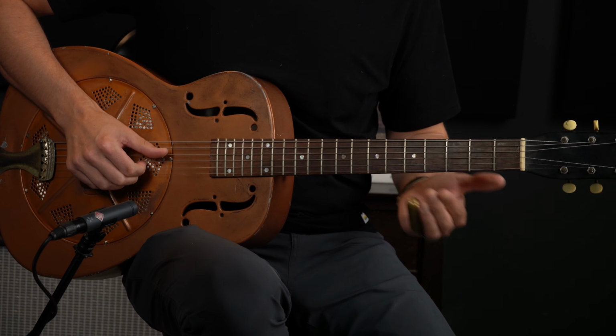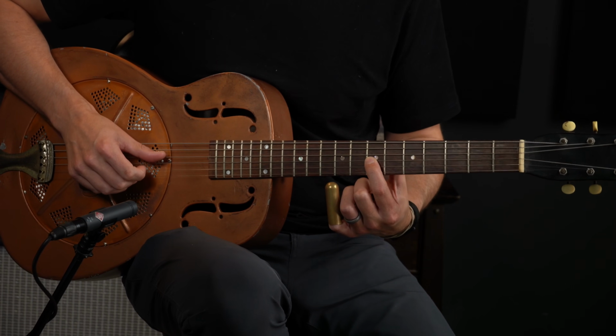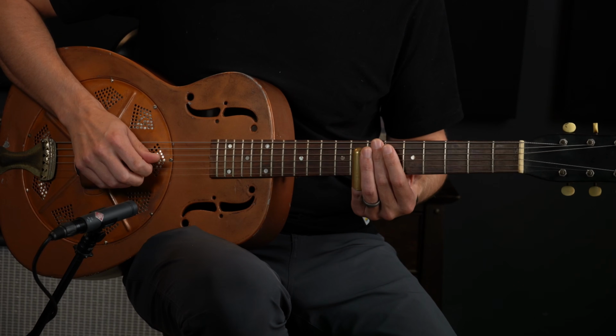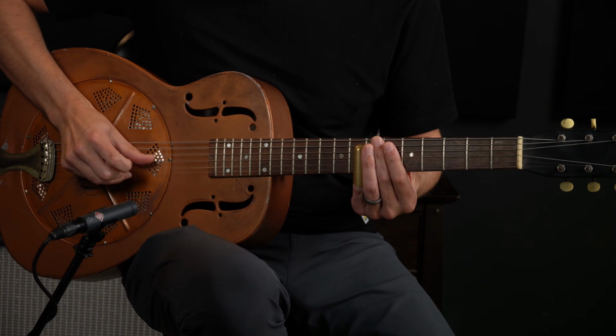And this is a D chord, and we know it's a D chord because we have the root on the 3rd string, and at the 7th fret, that's a D note, so D major. And we can absolutely do all of the hot spot embellishments that we picked up earlier.